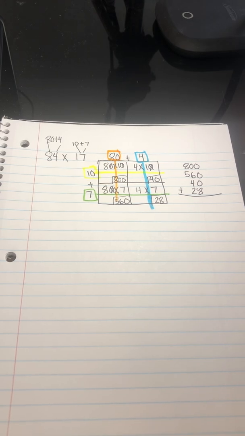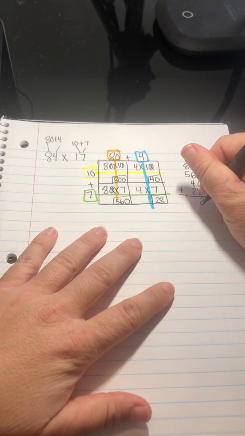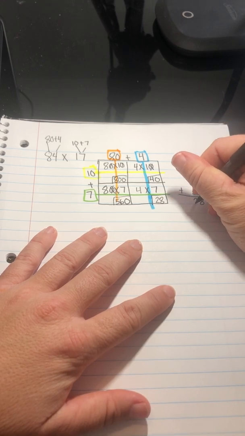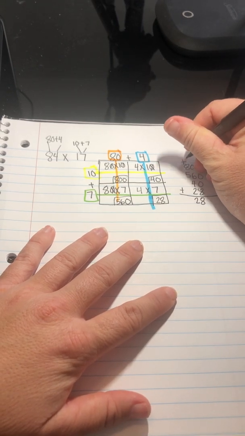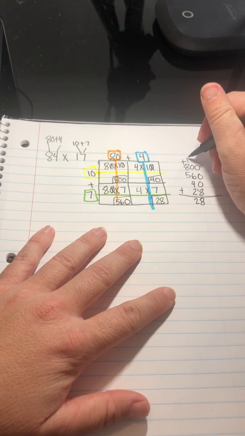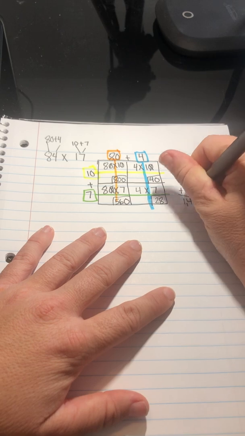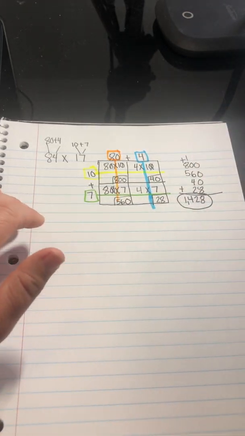Zeros plus 8 is 8. 6 plus 4 is 10, plus 2 is 12. Regroup my 1. 8 plus 1 is 9. 9 plus 5 is 14. 1,428.